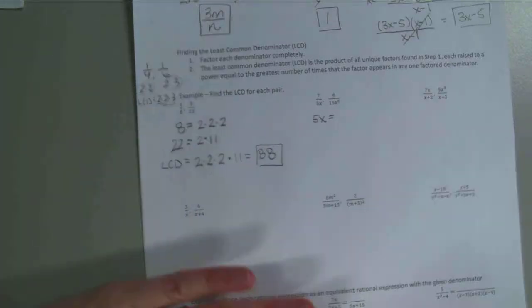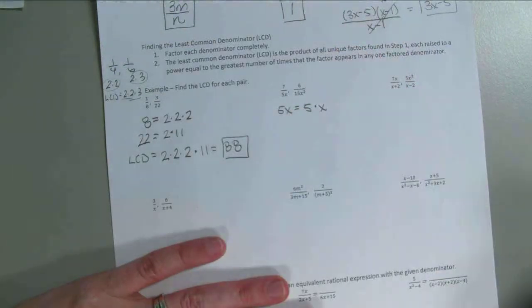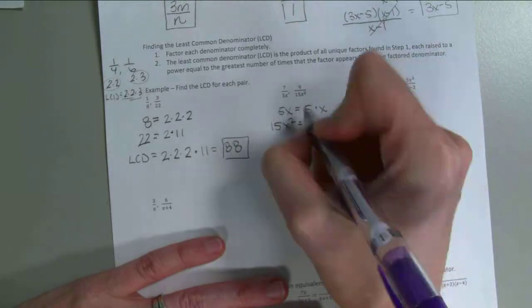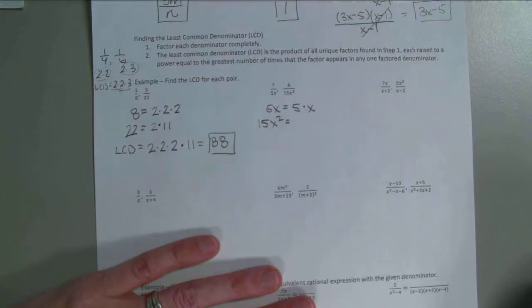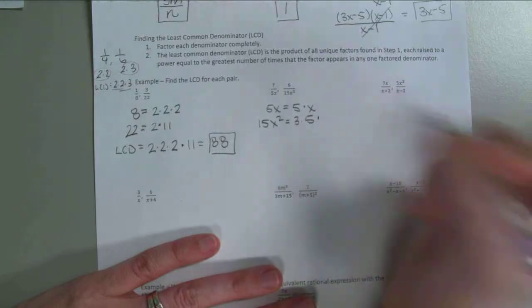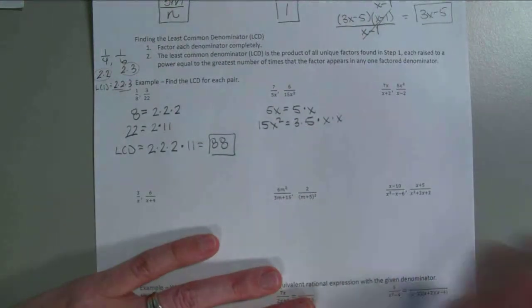On this one, we're going to do the same thing. 5x splits up as 5 times x. 15x squared splits up as, well, how does 15 split up? 5 and 3. Yep, so 3 times 5. And then how does x squared split up? X and x, right?